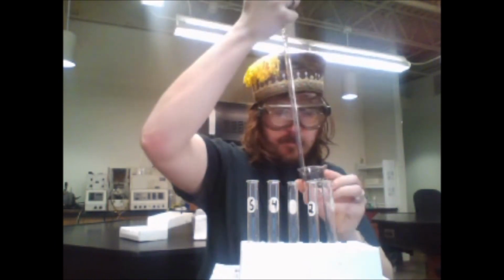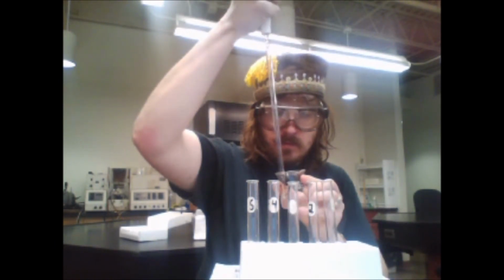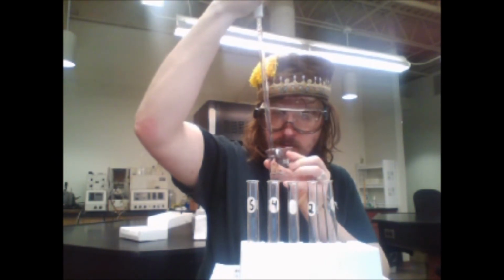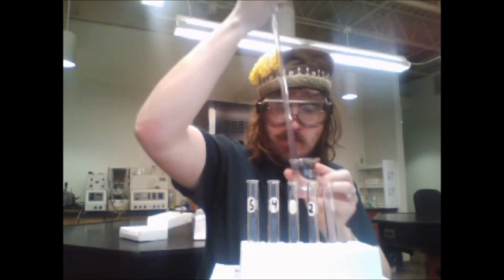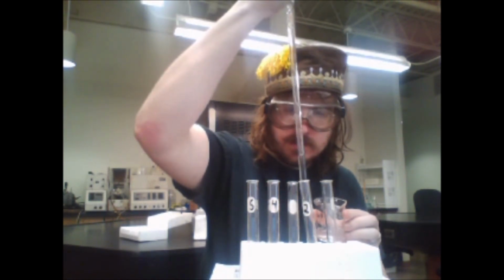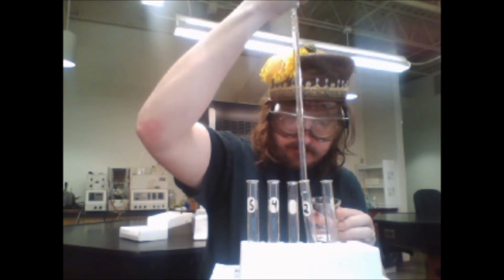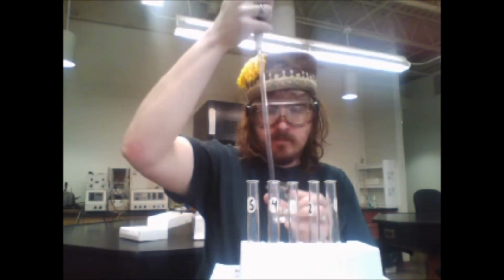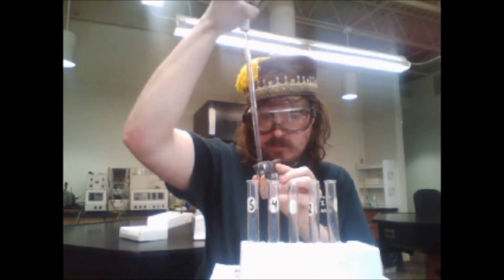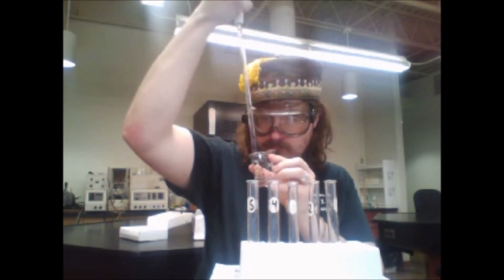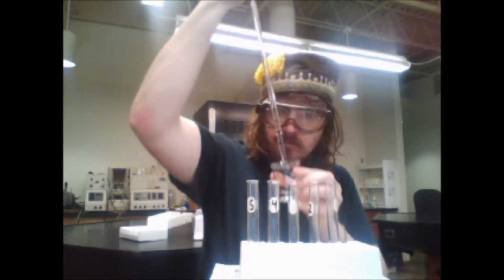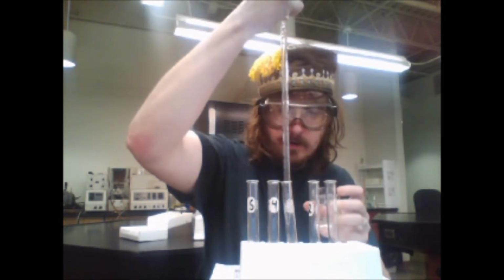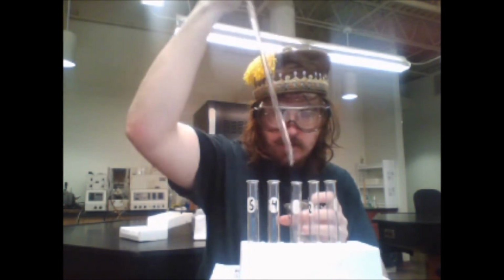The first one, this one's a lot better. 5 mL added to the second one. 5 mL added to the third one.